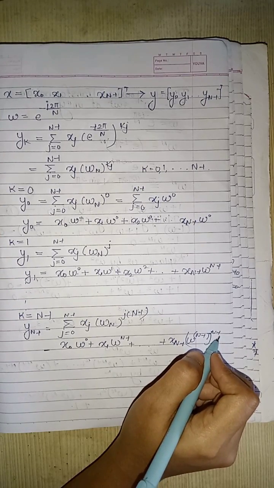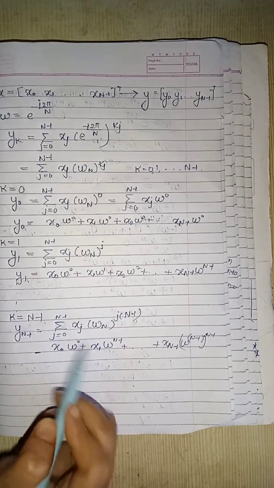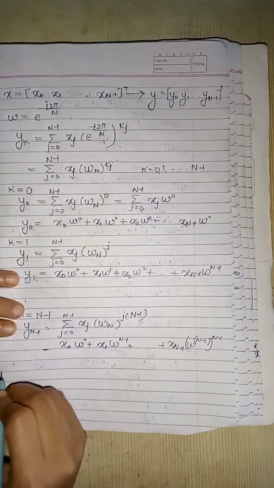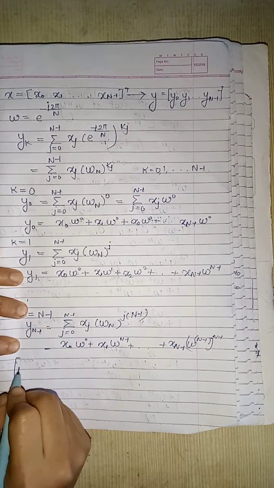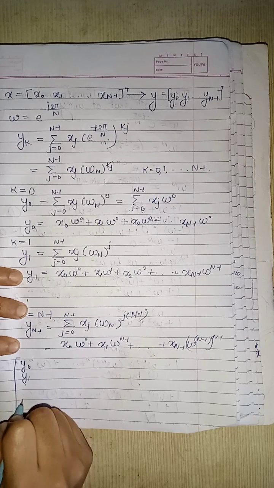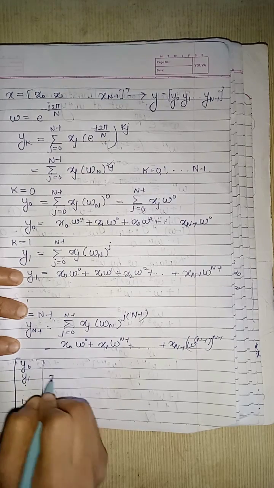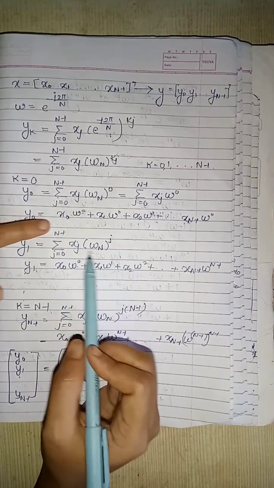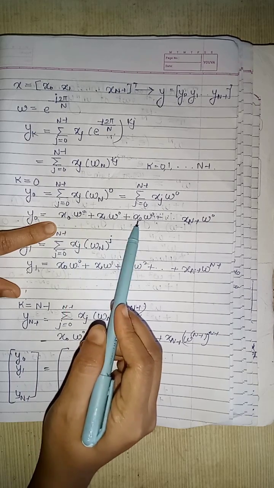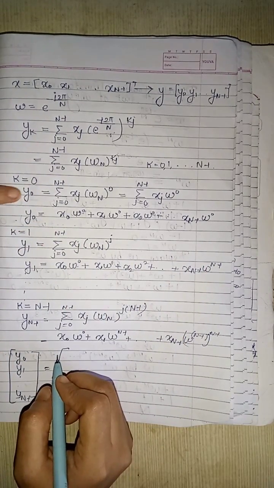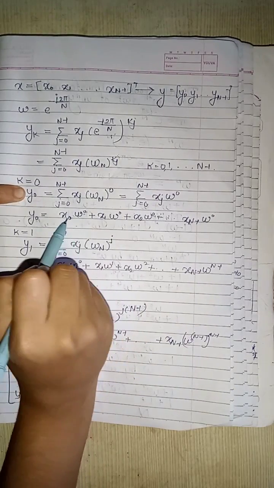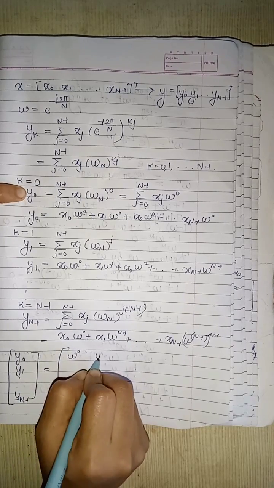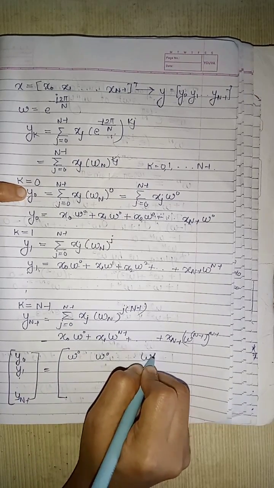So these are the components of the vector y, and if you want to represent it in terms of a matrix, then you can say that y0, y1 up to so on yn minus 1 can be written as the matrix multiplication of all the coefficients of this omega, with x0, x1, x2 up to so on xn minus 1. If you consider the first case, the coefficients of x0, x1, x2 up to xn minus 1 are omega raised to 0, up to so on omega raised to 0.